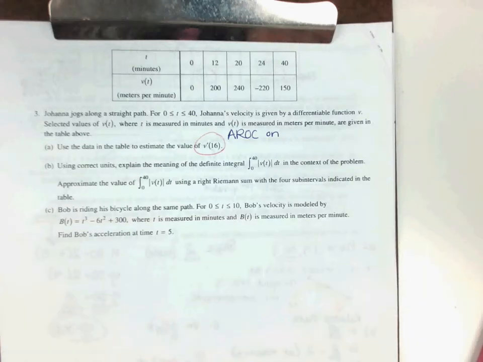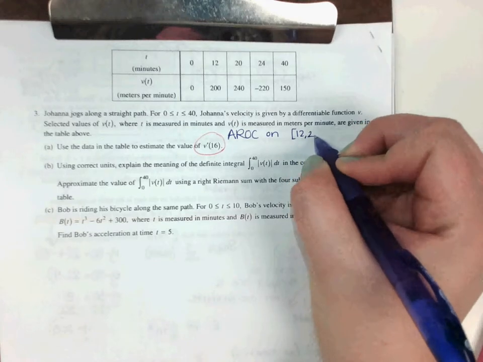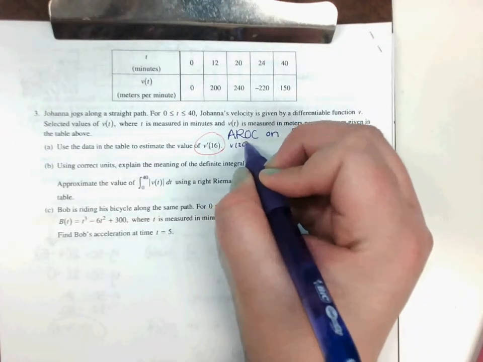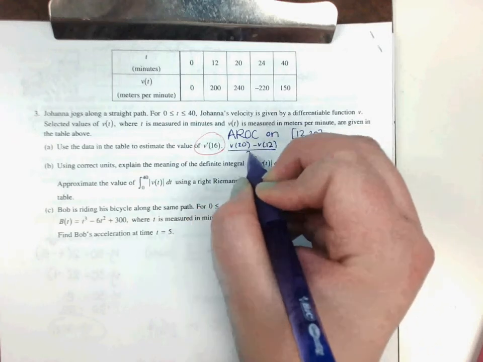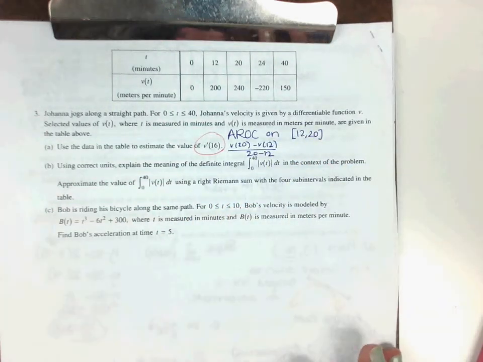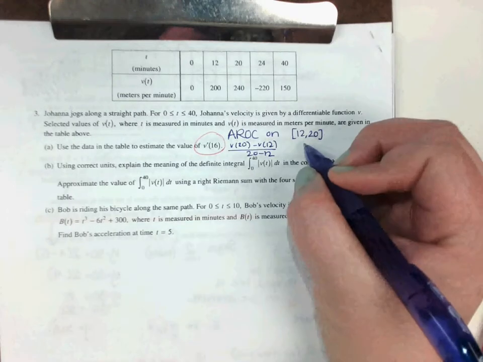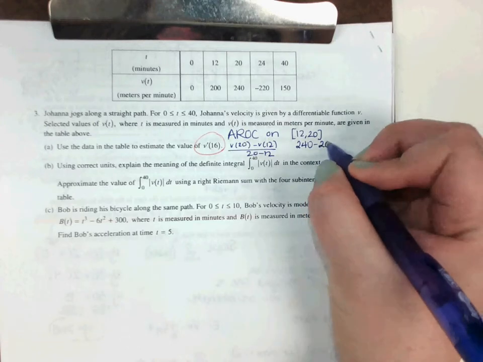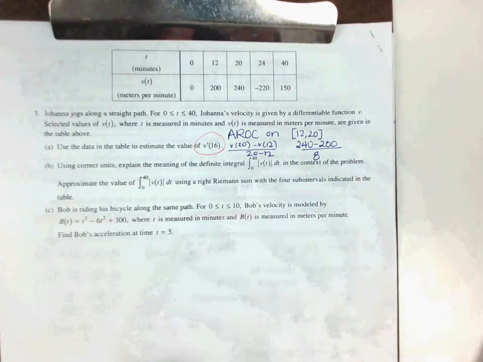Okay, now where would 16 fit between? 12 and 20. Okay, so make sure that you're careful about that. If they ask you for a derivative, that's a slope. The best you can do with the table is average rate of change. Then from there you would say, I'd want the velocity at 20 minus the velocity at 12 over 20 minus 12. Velocity at 20 is 240 minus velocity at 12 is 200, over 8. And I'm just going to leave it like that because I don't feel like doing it.